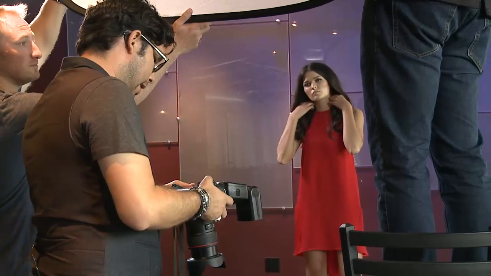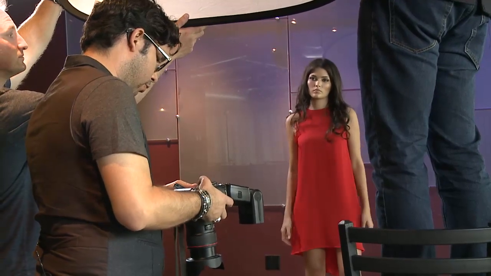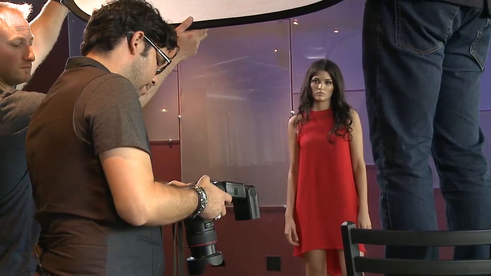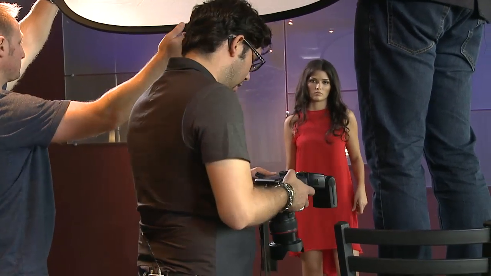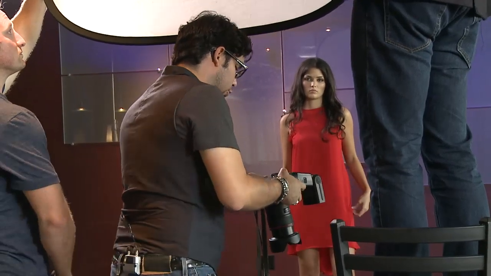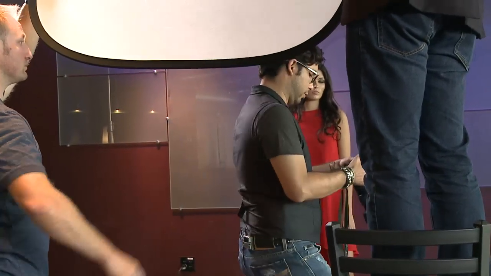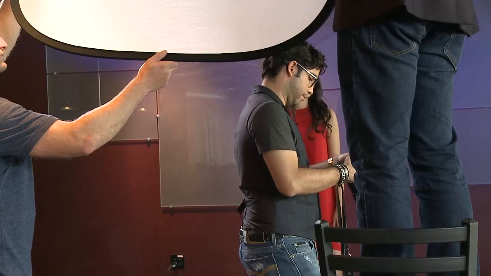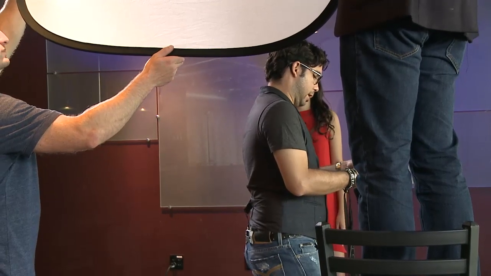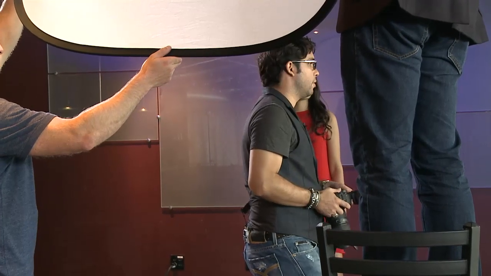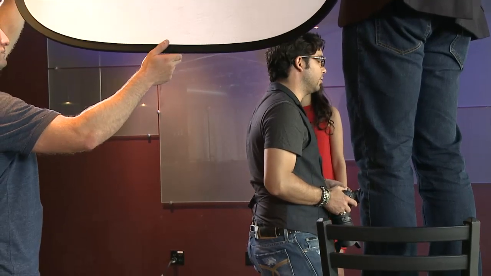Okay, group A is all in manual. Group B is in manual. Group A is at 1/2 power. And I think that's too powerful, so I'm gonna make these flashes 1/4 power. If you're watching online and you're wondering what's going on, I'm just taking a guess. It's not scientific or anything. I'm just taking a wild guess, okay?